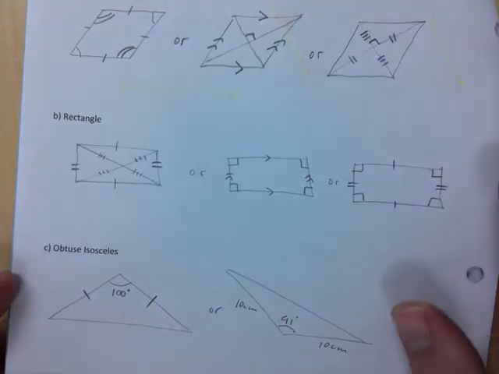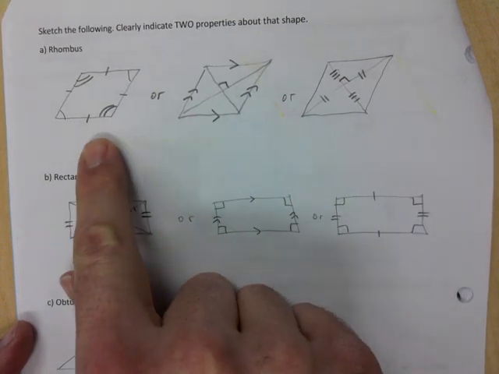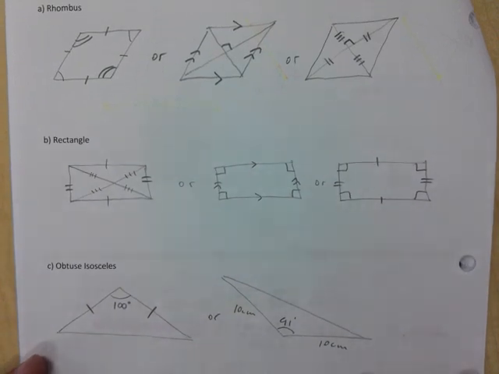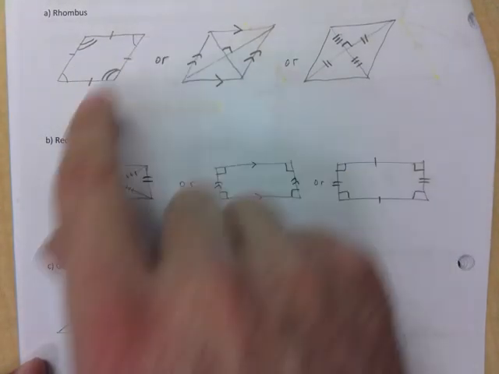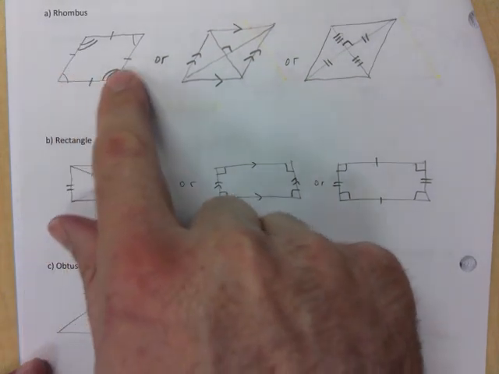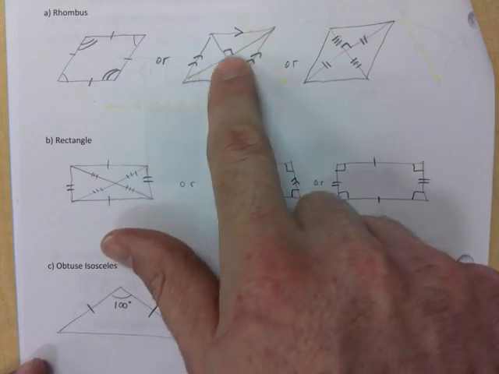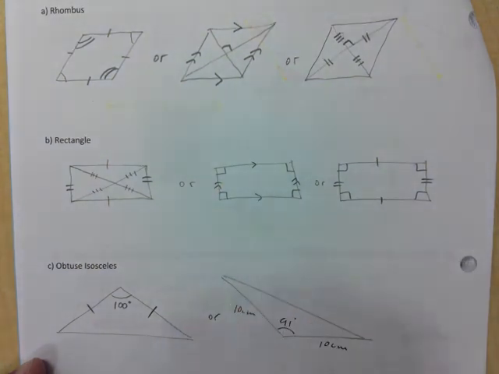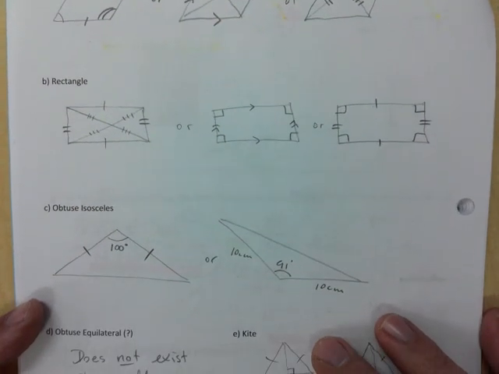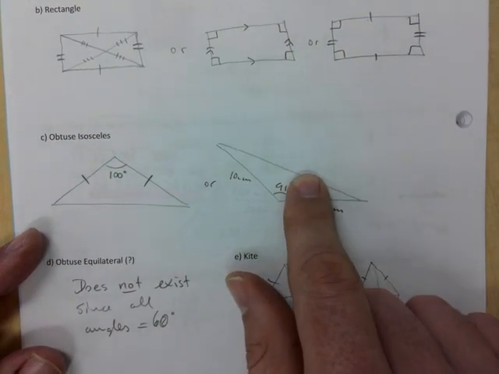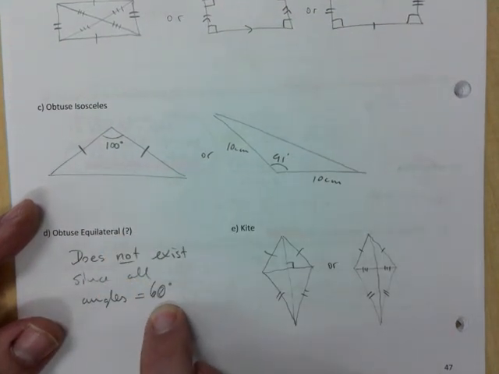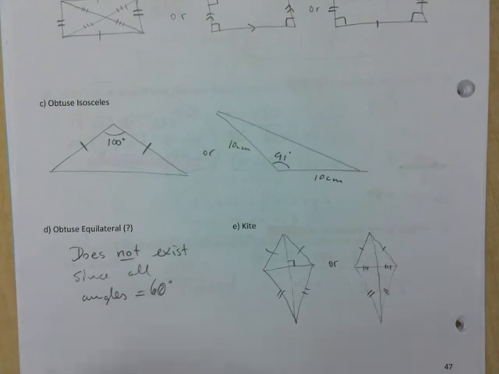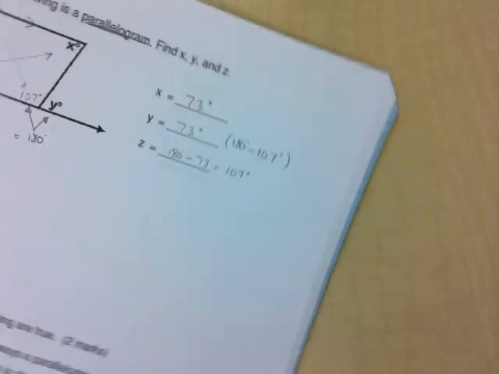Then some sketching. I think I'll just briefly show you, right? So two properties that should be marked on it, and it's your whatever combination you want. Like, so two pairs of congruent angles and all four congruent sides, right? Diagonals are perpendicular, two pairs of parallel sides, and so forth, right? So you have your choices as to what you want to do. Some triangles. Obtuse equilateral does not exist because all angles are equal to 60. There's a kite here, so I'll give you some options. We keep going to 48.